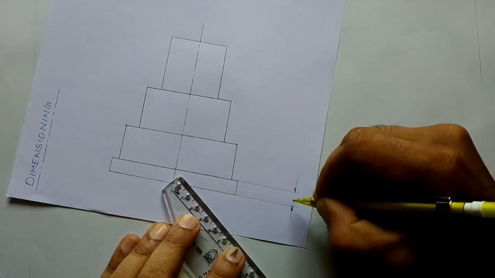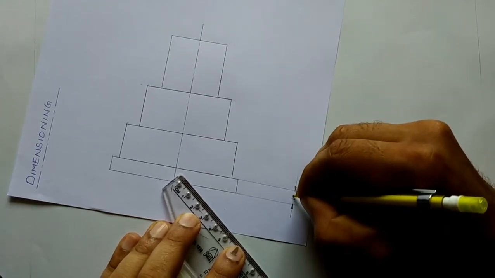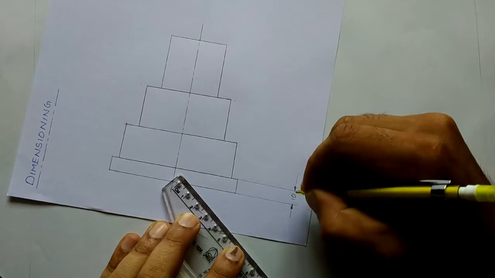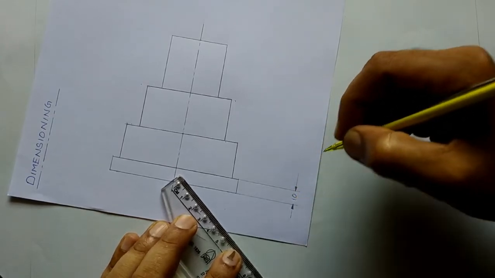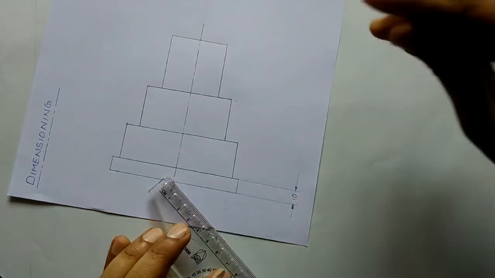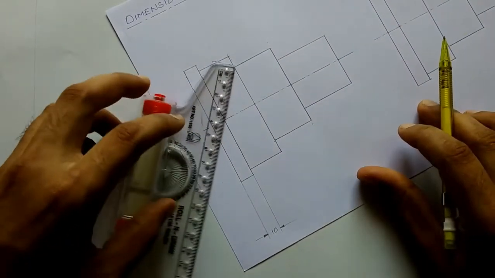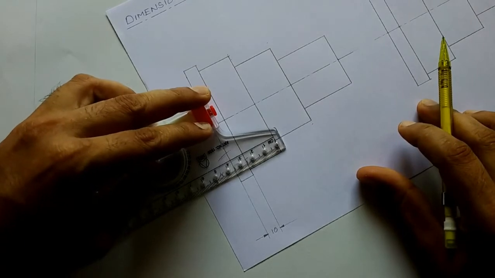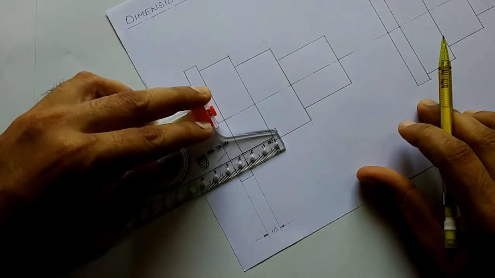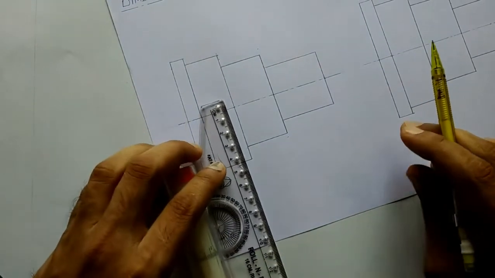The gap between these two arrows is 10 mm. Okay, so this 10 is known as the dimensional value. Now this length, we shall just measure it. This length is approximately 25 mm, or 2.5 centimeters.